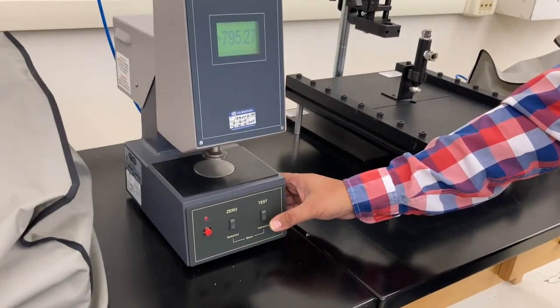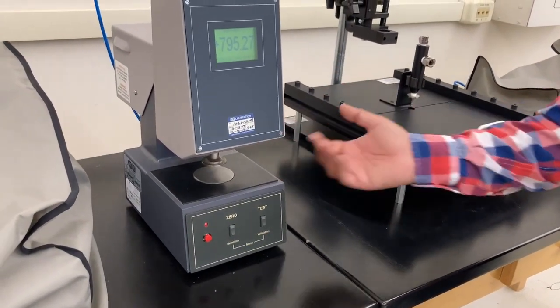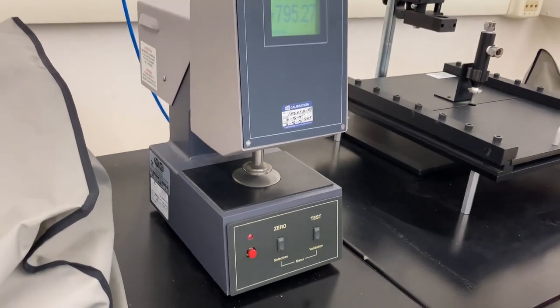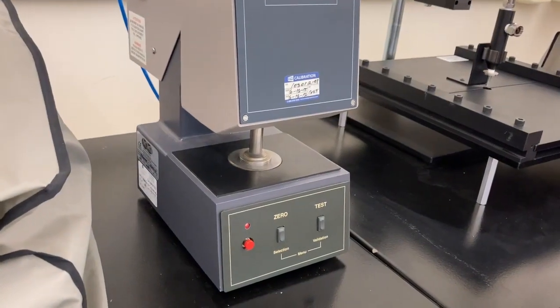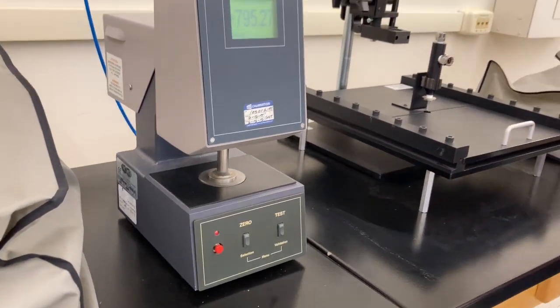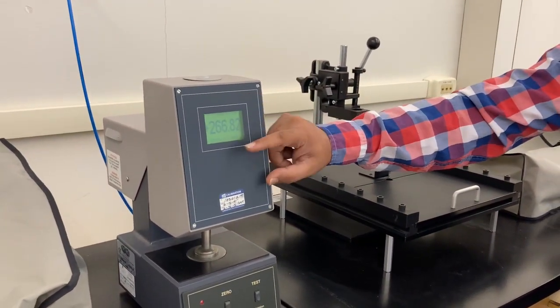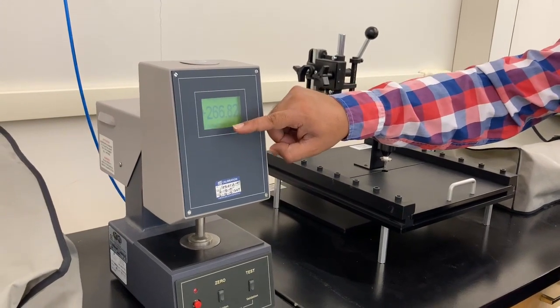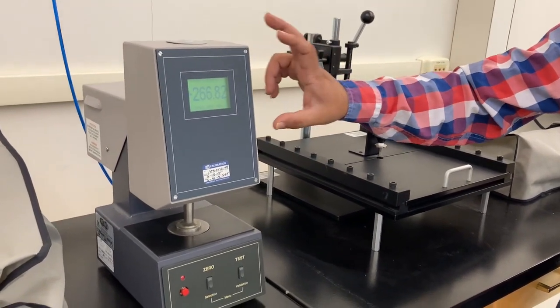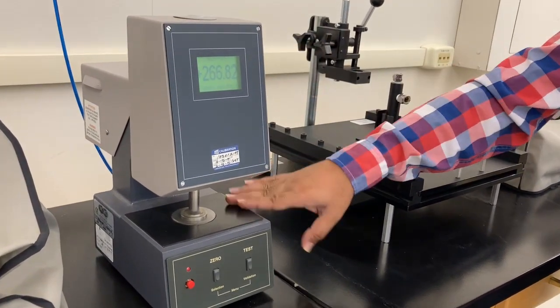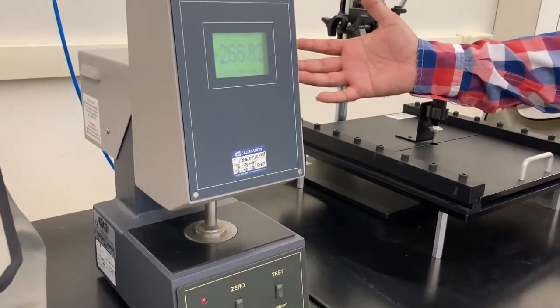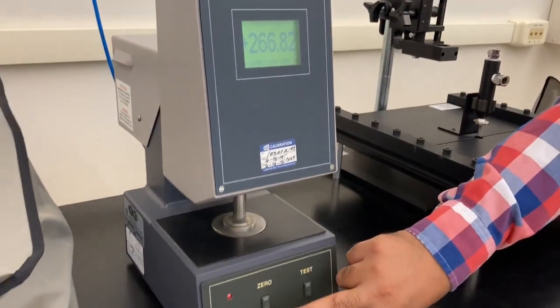To zero, first we close the platens that you have right here. Once the platens close and you have a number here which is stabilized, right now I'm seeing 266.82 mils. So our platens are closed, there's nothing in between the platens, so it should show zero.